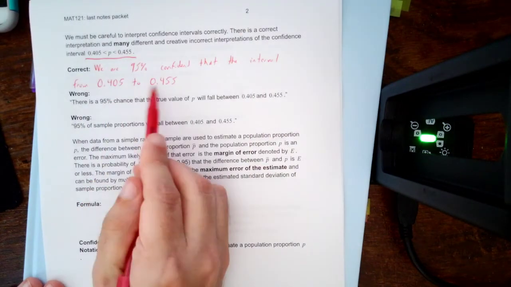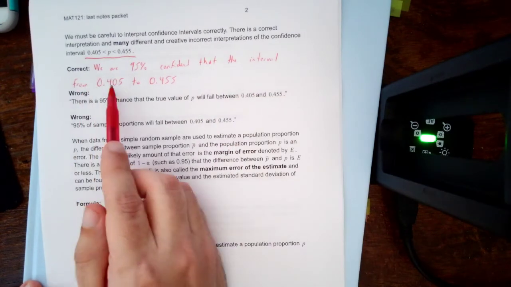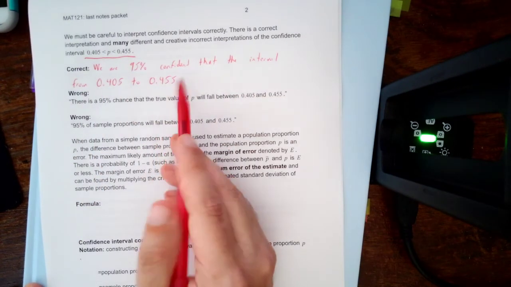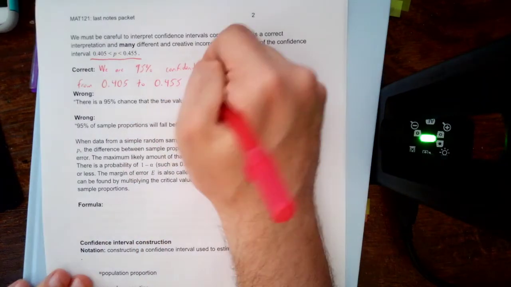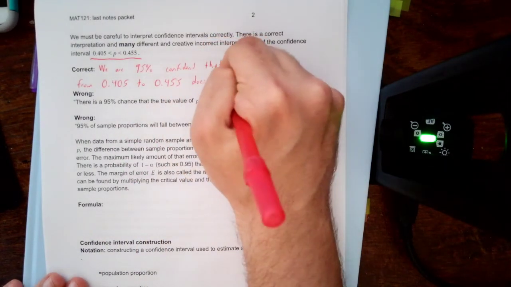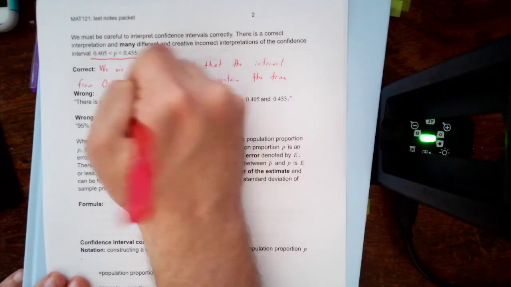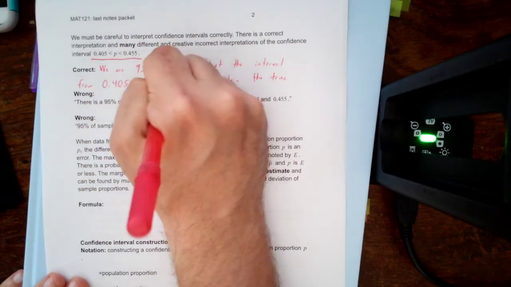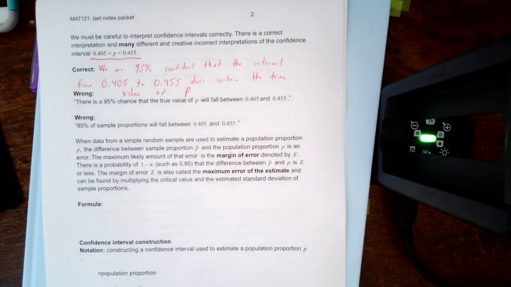These are my bounds of my interval. We are 95% confident the interval from 0.405 to 0.455 does contain the true value of P. And P will be whatever you happen to be studying, right? It'll be related to what you're studying.